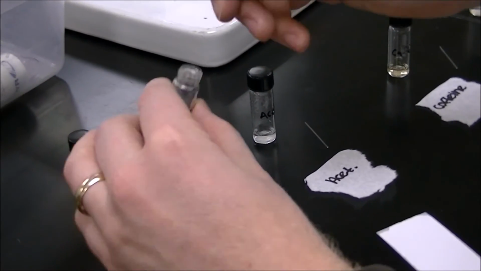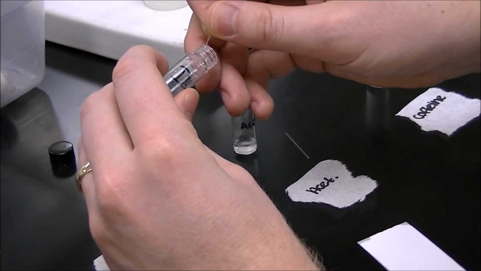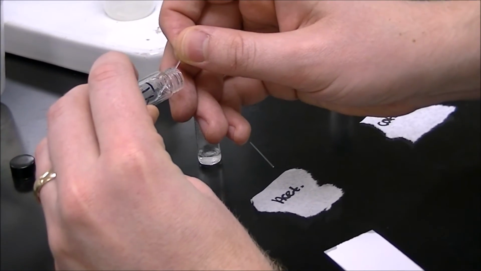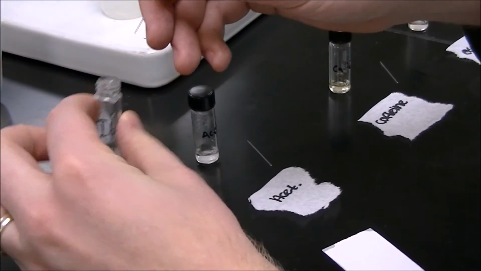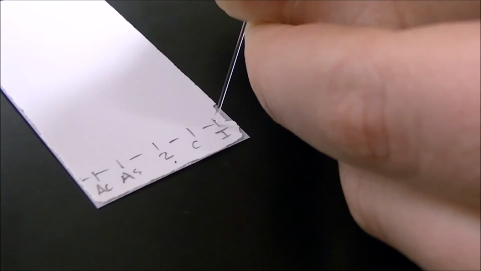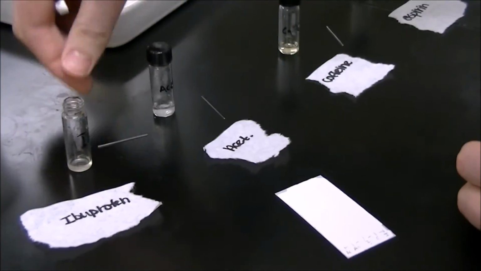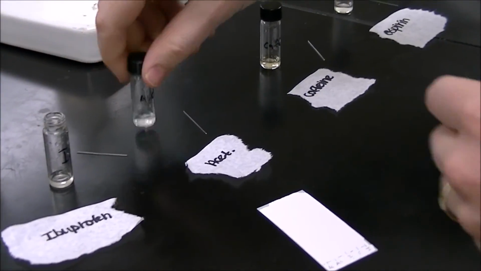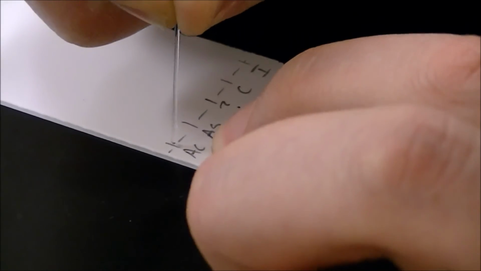To load your TLC plate, take the spotter and one of your samples. Place the spotter inside the vial. You may have to tilt the vial. Because the liquid is clear and the spotter is so small, you probably won't be able to see the spotter full of sample, and that's okay. Remove the spotter and touch one end to its corresponding place on the TLC plate. Repeat this process for the rest of the samples.